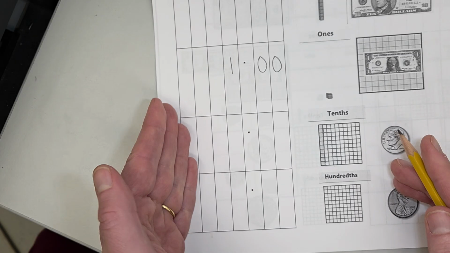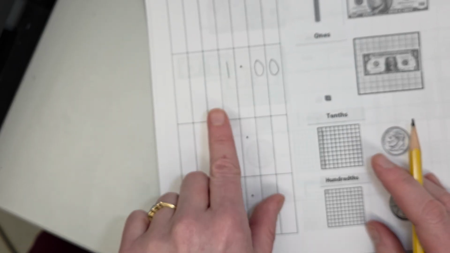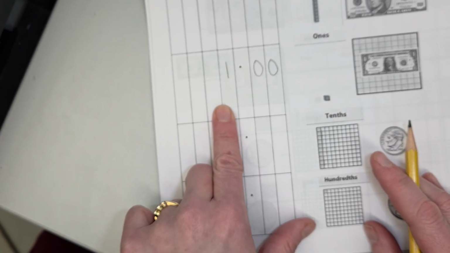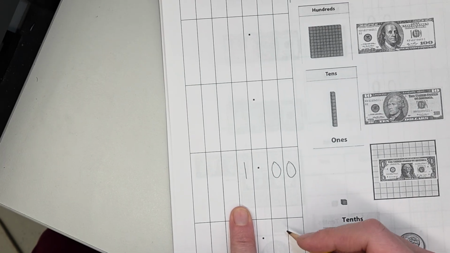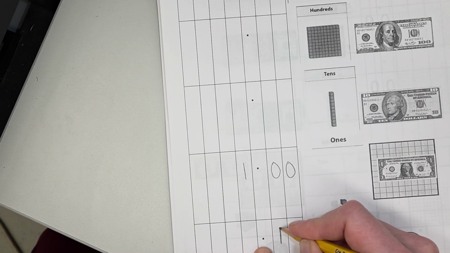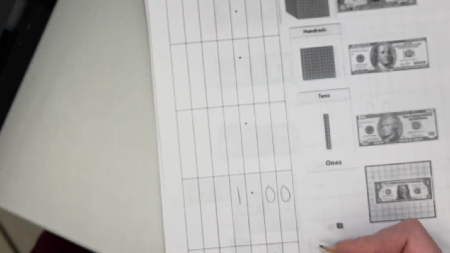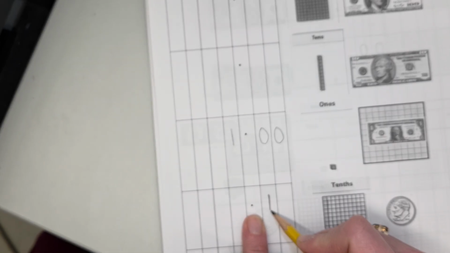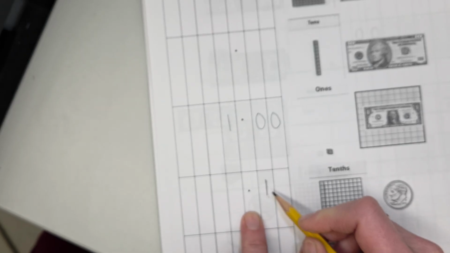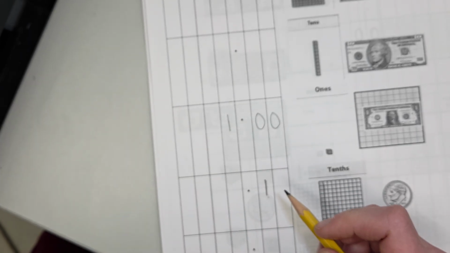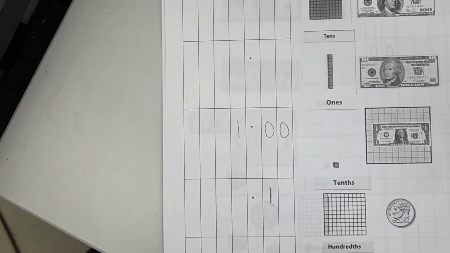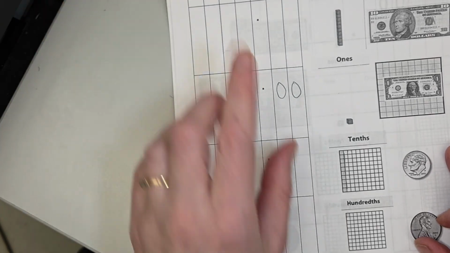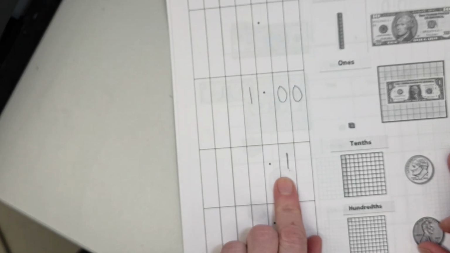Okay, let's say $1 divided by 10 gets us 1 dime, or 1/10 of a dollar. So we're going to put our 1 here, okay, in our tenths column. When we have a tenth of a dollar, we also need to show that we actually don't have something else. So as I was saying, when we divide $1 by 10, we have 1/10 of a dollar, which is 1 dime. So our tenths is right after the decimal point.